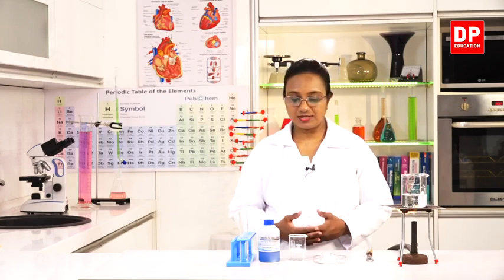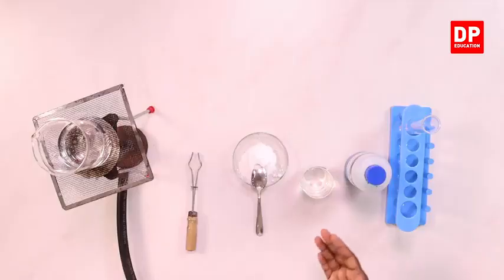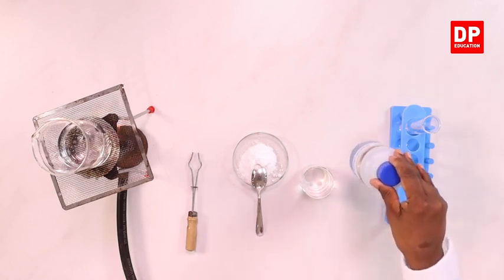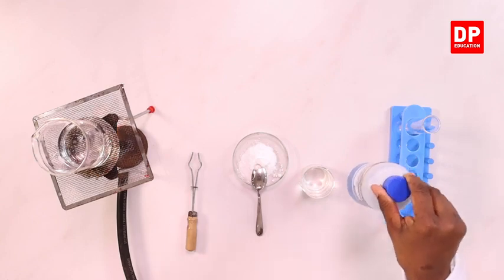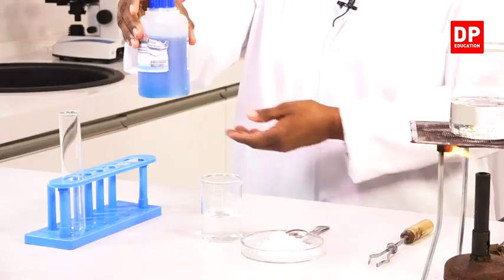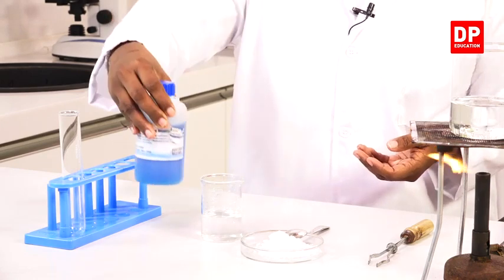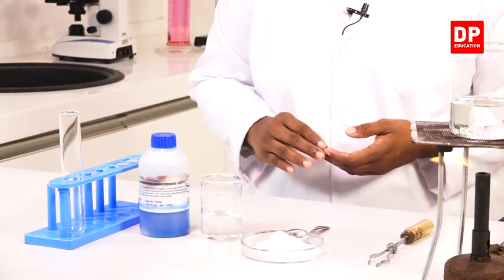Okay students, now we will do the activity to test the presence of glucose in food substances. For that, we will need glucose, and water to dissolve glucose. Then the reagent that we are going to use is Benedict solution. You can see it has a nice blue color, and that will give a color change with the glucose solution.